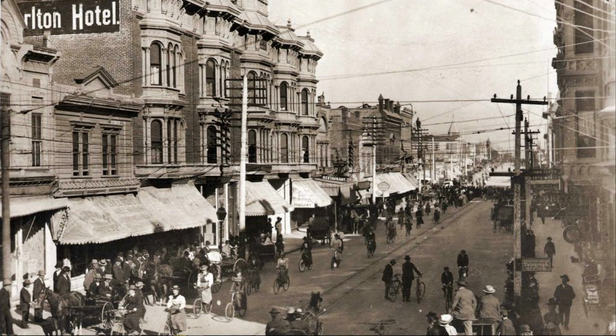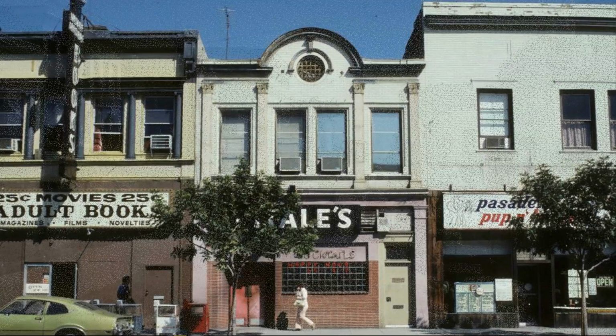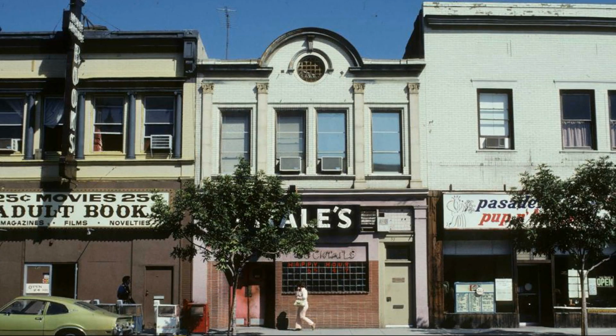In the late 1920s, buildings were set back 14 feet on each side of Colorado, and most of the Victorian facades were replaced by Spanish colonial revival and Art Deco frontages. In 1979, the city passed the Urban Conservation Overlay Zone, thereby saving the historic structures of Old Pasadena and laying the foundation for revitalization.